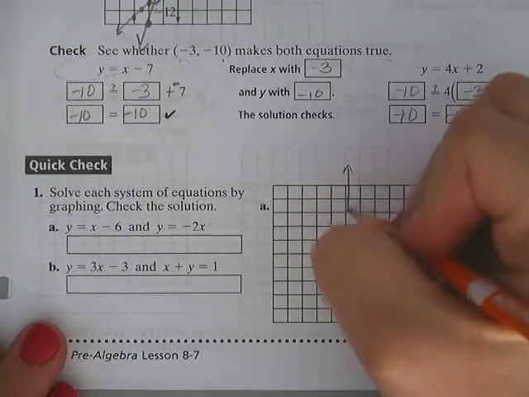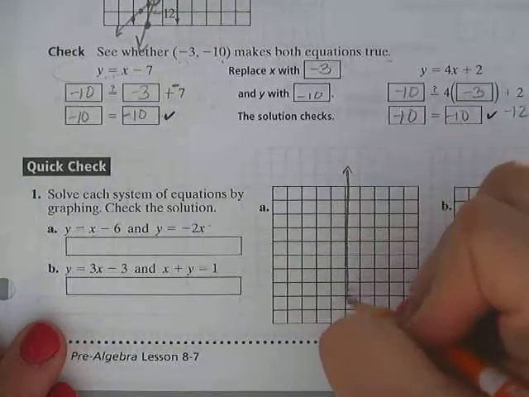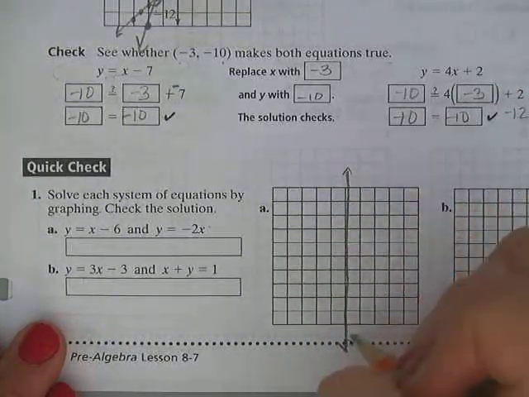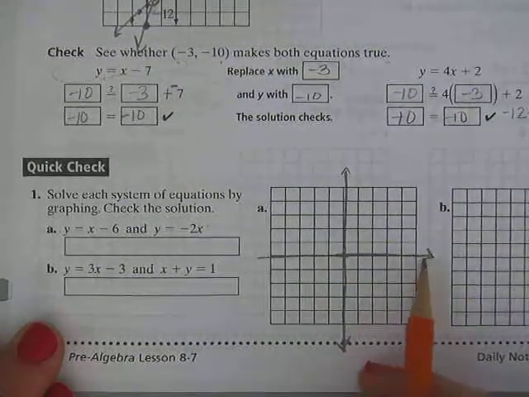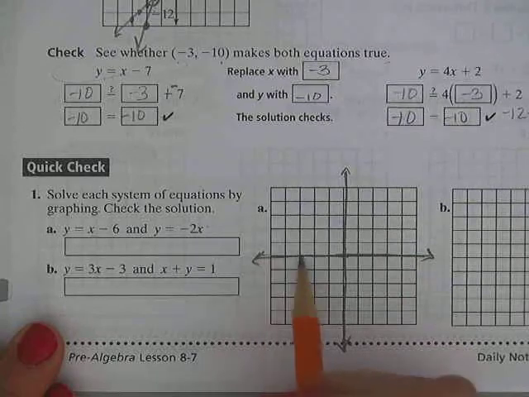Okay, let's do our quick check. Solve each system by graphing. So here's the first one. Y equals x minus 6 and y equals -2x. So let's draw in our x and y axes in here.